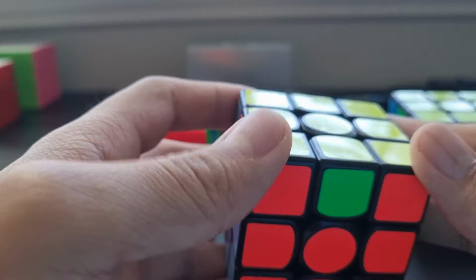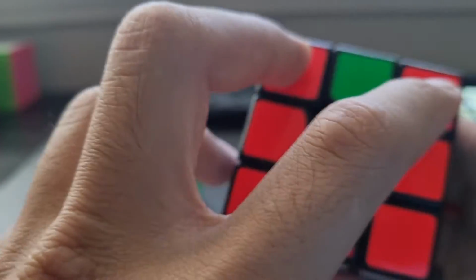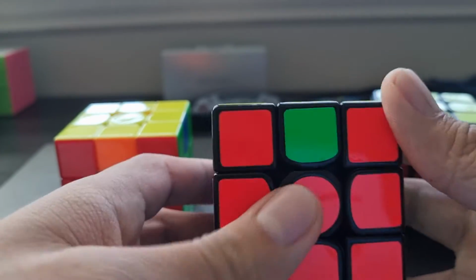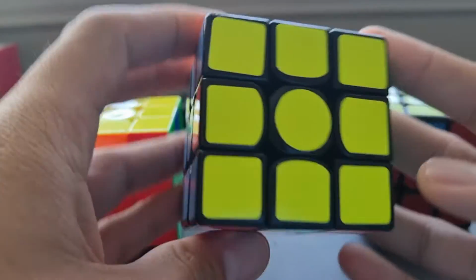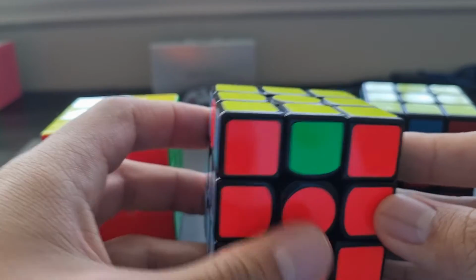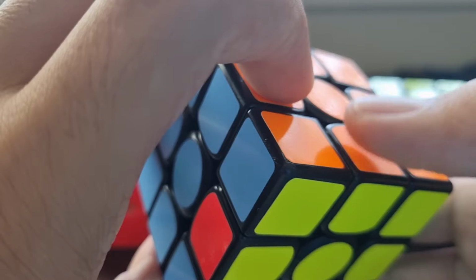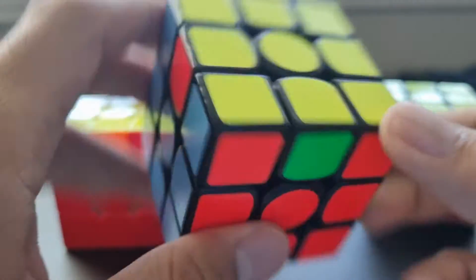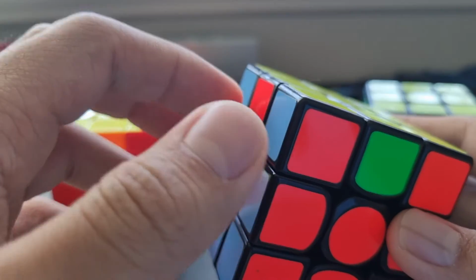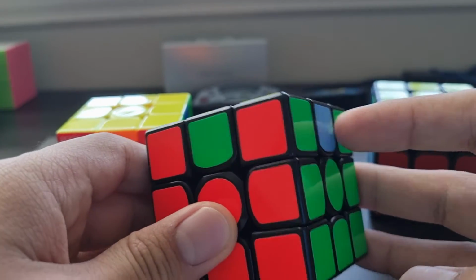So our corners are permuted, so as we look around, these 2 are the same color, these are the same color, these are the same, and these are the same. The first case looks like this. When we hold it, we can see that the back surface is completely solved. This is yellow and red, this is yellow and green, and this is yellow and blue.